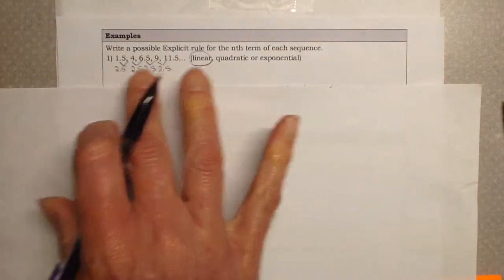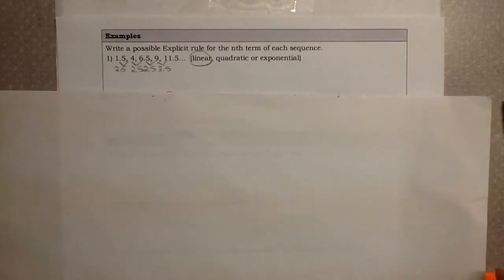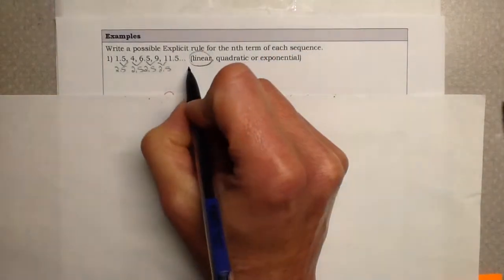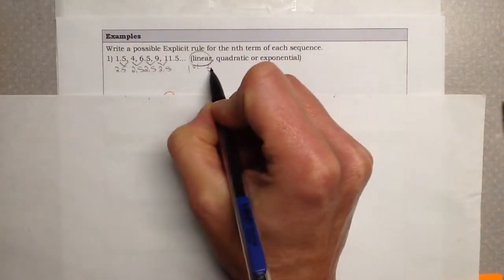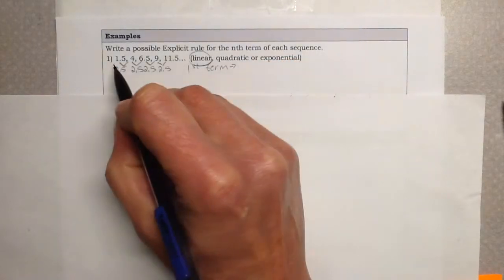If these numbers were not constant the first time, then we'd have to check for quadratic and maybe even exponential. Okay, so the easiest way to do this is, when it's linear, you write the first term. So our first term, identify that, and it is 1.5.